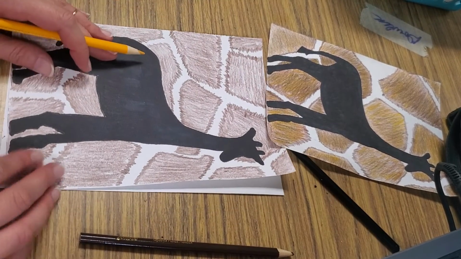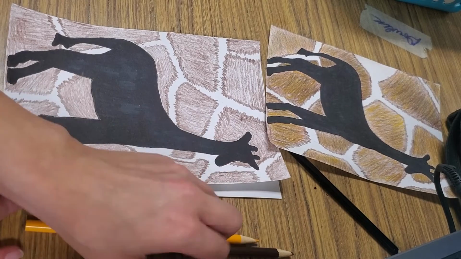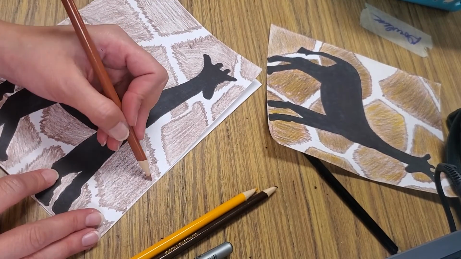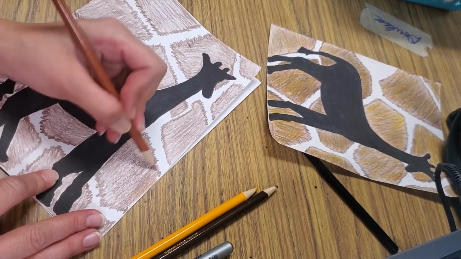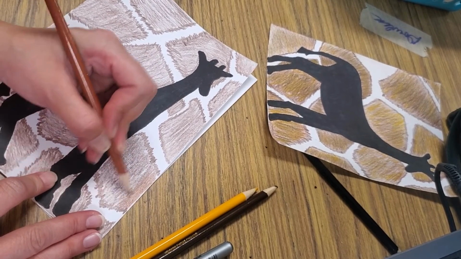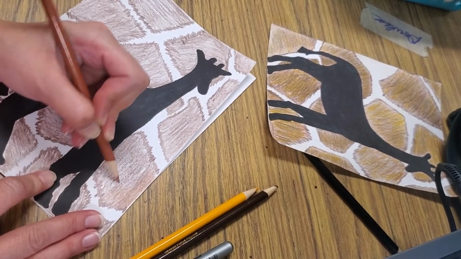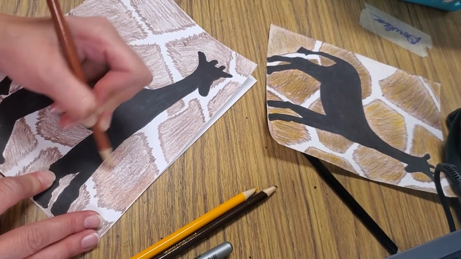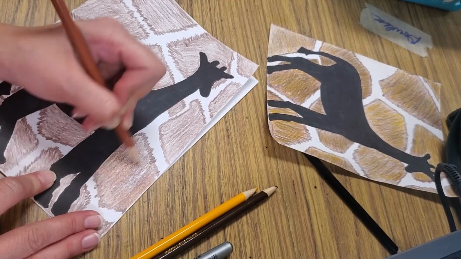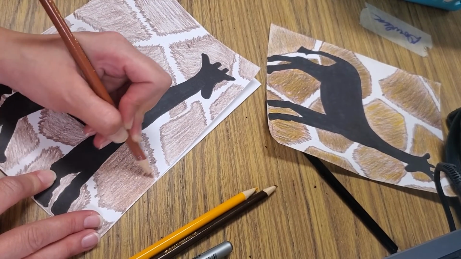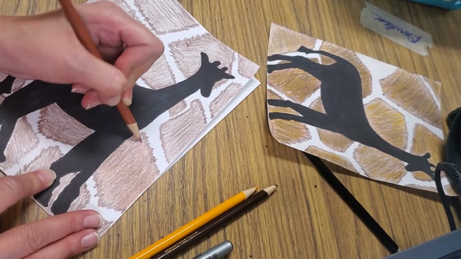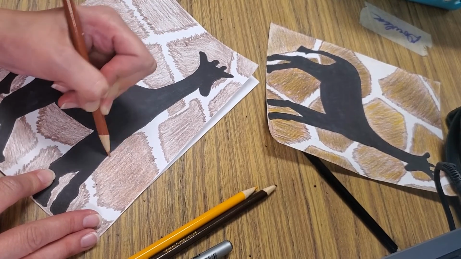Use your imagination, get kind of creative. Then we're going to go back over all of those, really quickly, with the lighter color, the lighter brown. Blend those colors together.